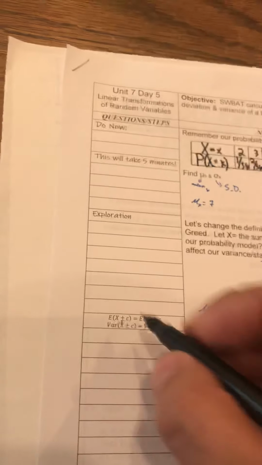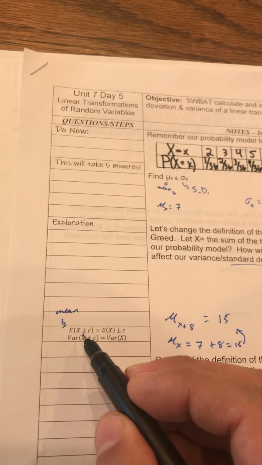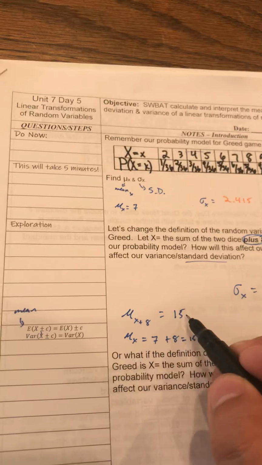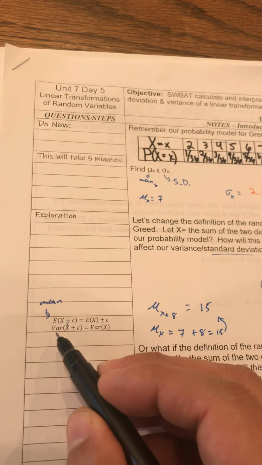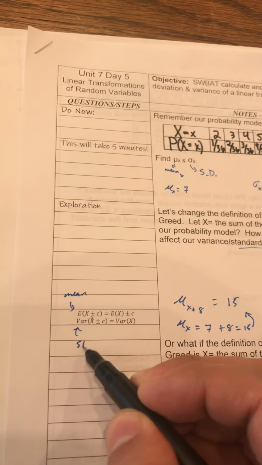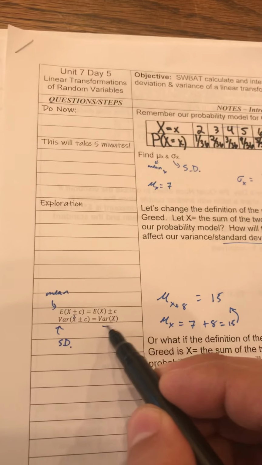So we come over here. This right here is our mean, the expected value, the average. That one changes by the constant. You add 8, that's how we got the 15. But the standard deviation, when you add a certain value, is going to be the same.